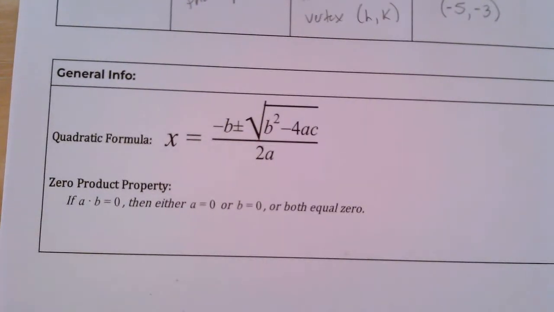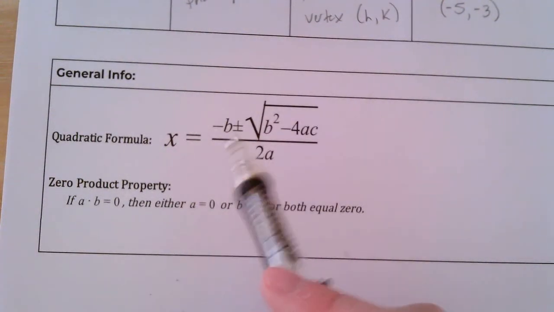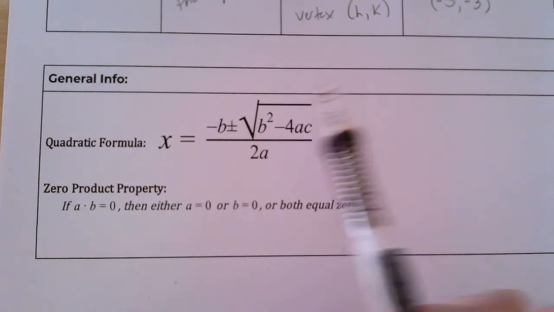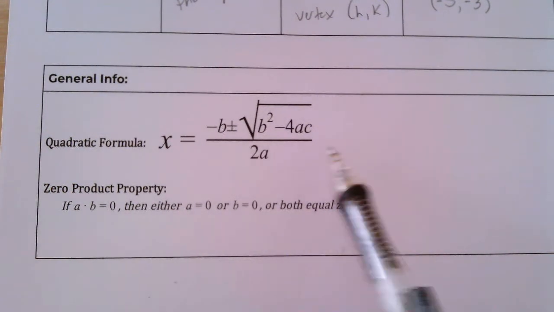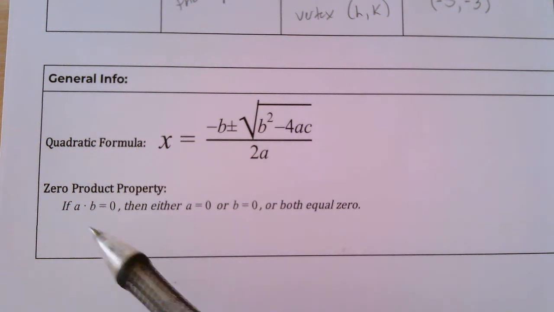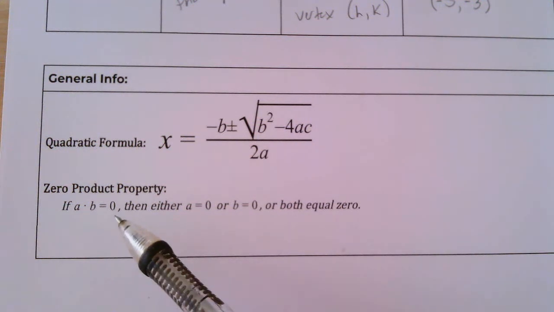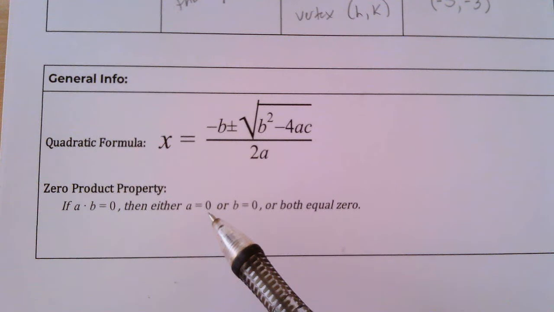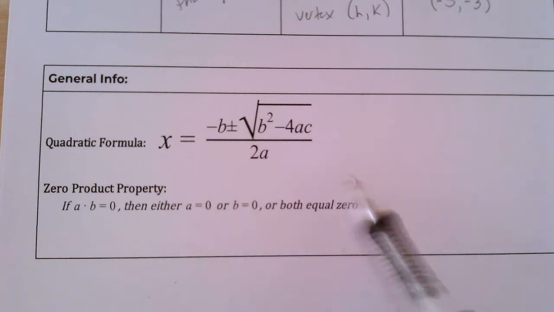Okay, so I put on a couple of other reference things just to remember as you go through this unit. Here's your quadratic formula, negative b plus or minus the square root of b squared minus 4ac, all over 2a. And then your zero product property, which I referenced earlier, is just that idea that if two numbers are multiplied and equal 0, then either one number equals 0, possibly the other, or even maybe both.